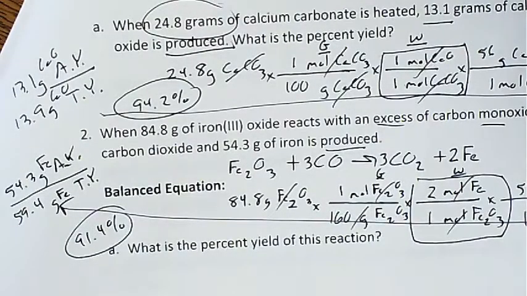And again, if you go, how do you know it's going to be a percent yield problem? They're always going to say, what is the percent yield? So it's not going to be a mystery there.